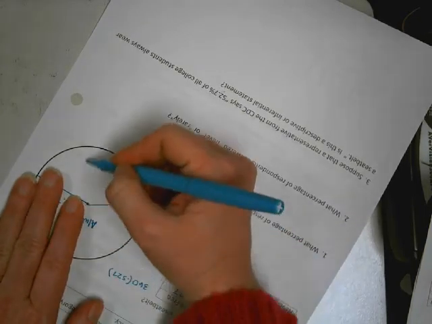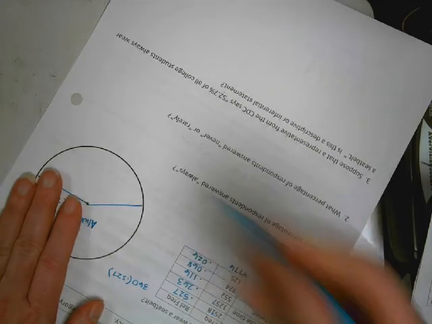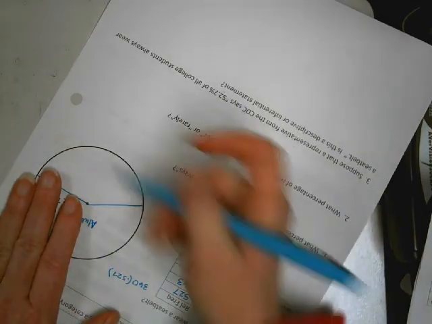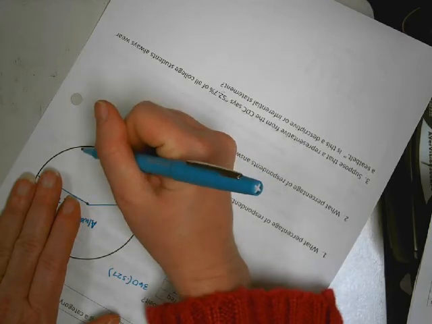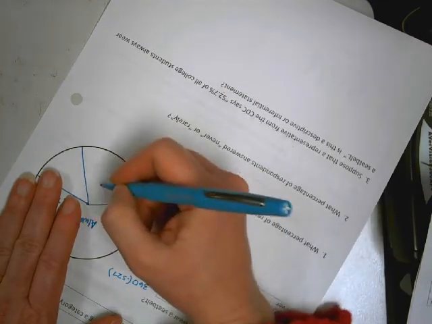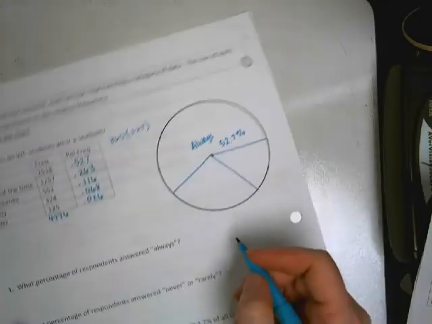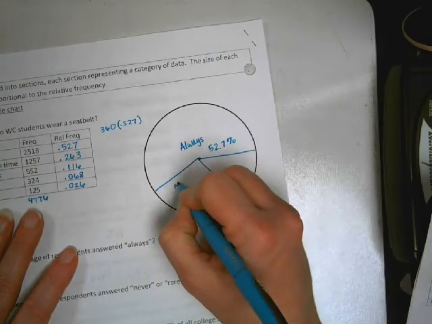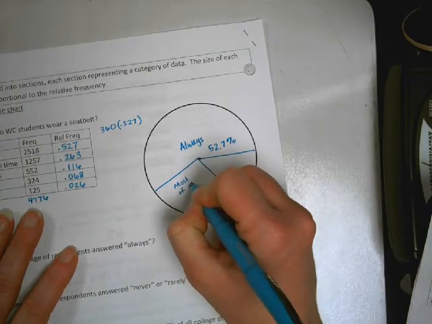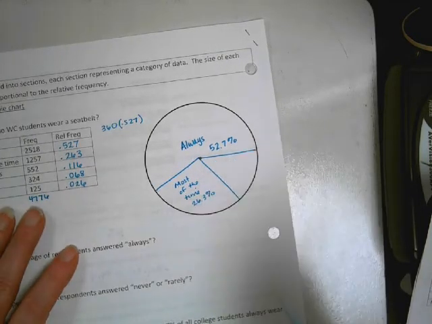So I'm going to flip this around, use this as the side. 90 would be straight up. So 94 is just going to be slightly more. I'm not going to be exact here, but it would be straight up if it was 90. So I'm going just slightly more than straight up. So this section is my most of the time section. And it's 26.3%.